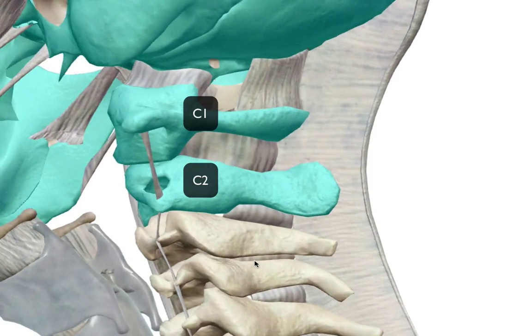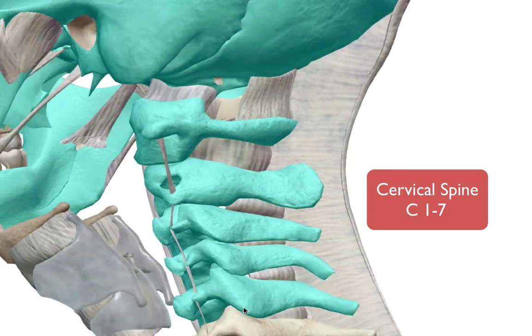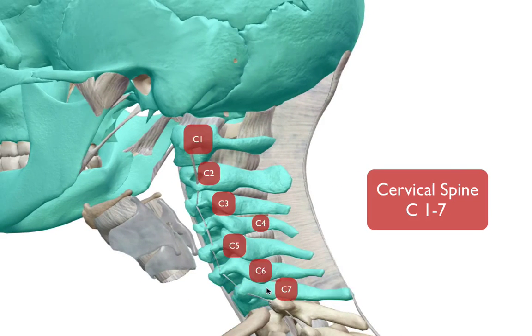Okay, but this C1 and C2 are part of what's called your C spinal column, which comprises in total 7 cervical vertebrae. So your C1, C2, 3, 4, 5, 6, and 7. So here we're taking a look at, again, let me unhighlight your skull.